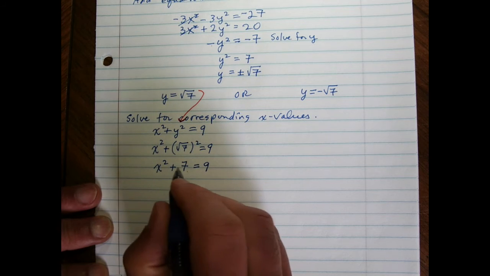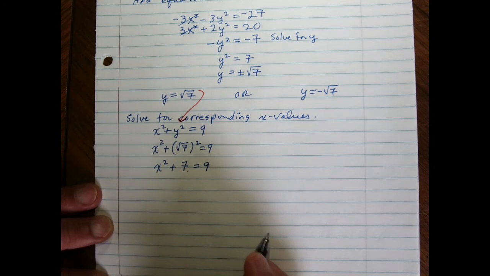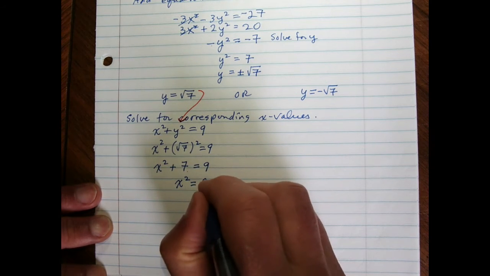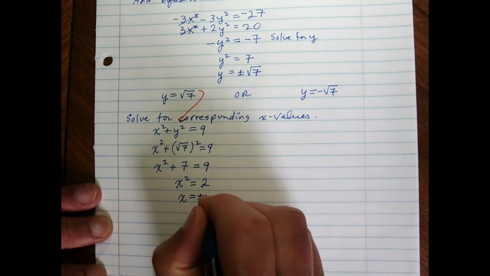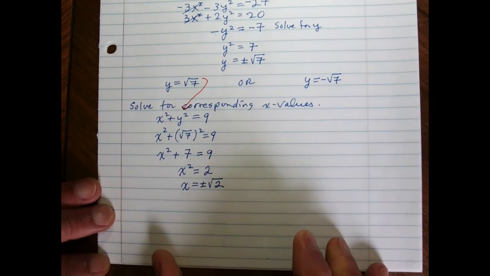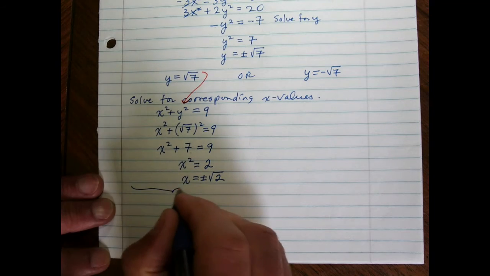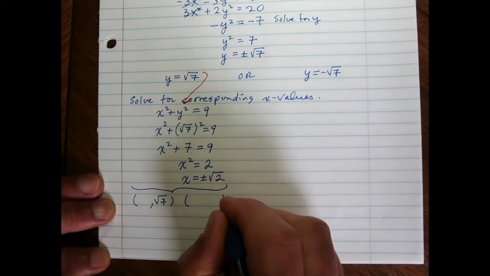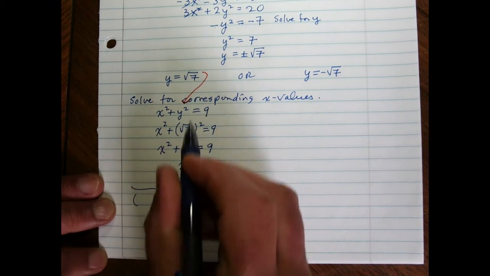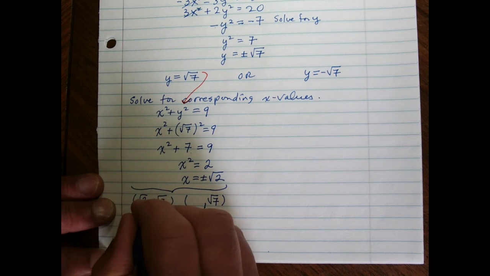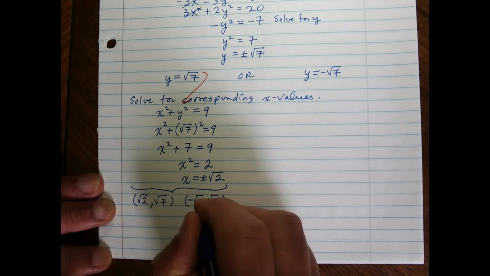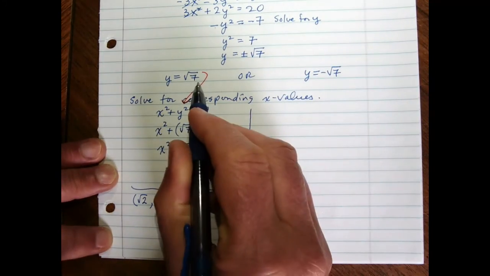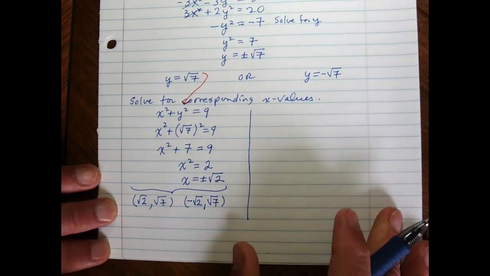So x squared plus 7 equals 9. Subtract 7, so x squared is 2. X is plus or minus the square root of 2. So I get two solutions here now, because I started out with y being the square root of 7. And in that case, x could be either the positive square root of 2 or the negative square root of 2.